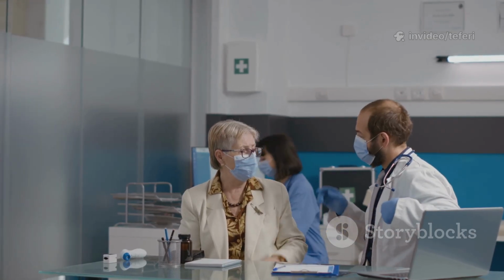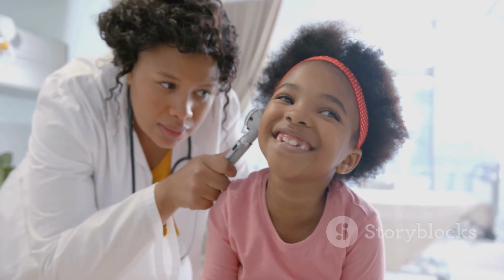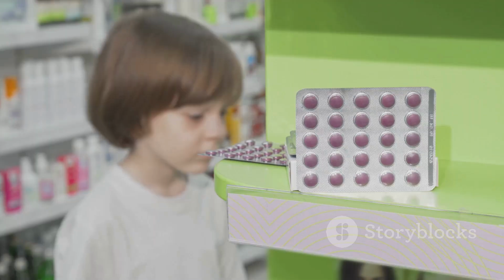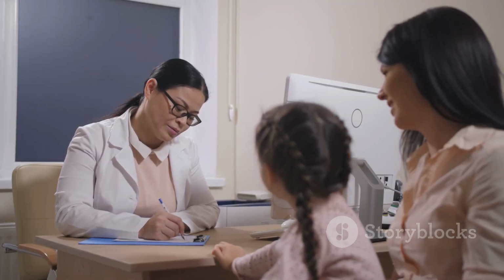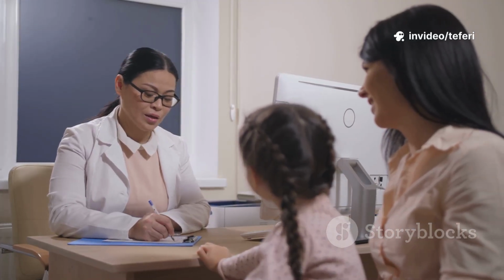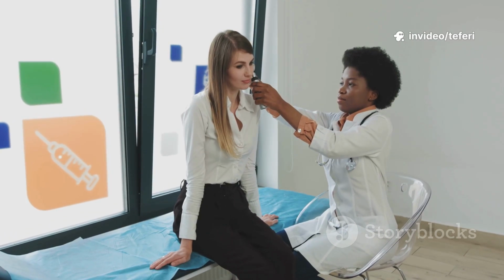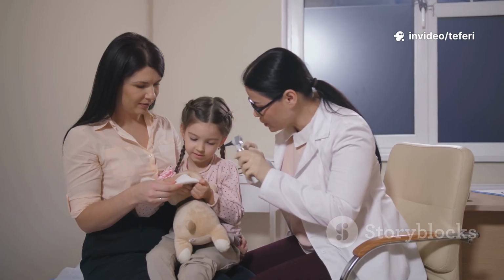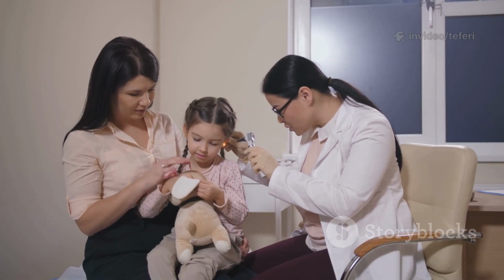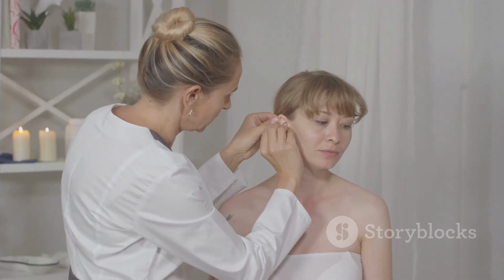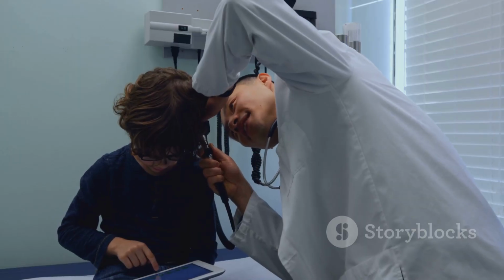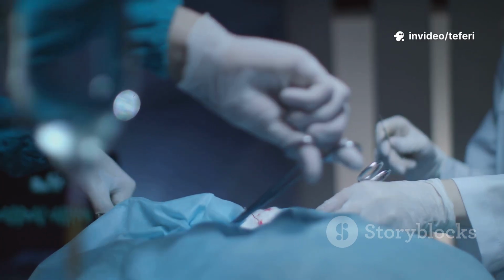Treatment depends on the type and severity. For AOM, watchful waiting is often best. Pain relief first, antibiotics only if symptoms persist or worsen. OME usually resolves on its own. Monitor hearing. Refer to ENT if it lasts over 3 months or affects development. CSOM requires ear cleaning and antibiotic drops. Surgery may be needed for persistent cases.